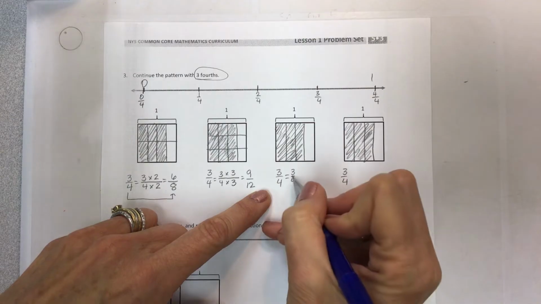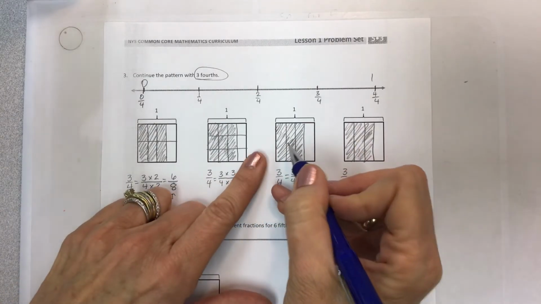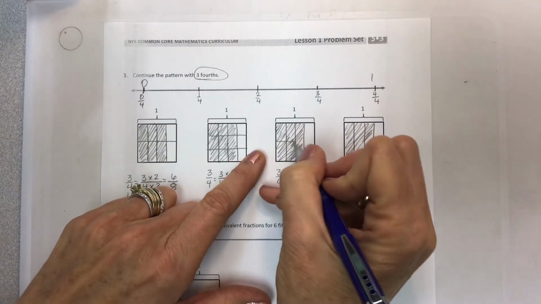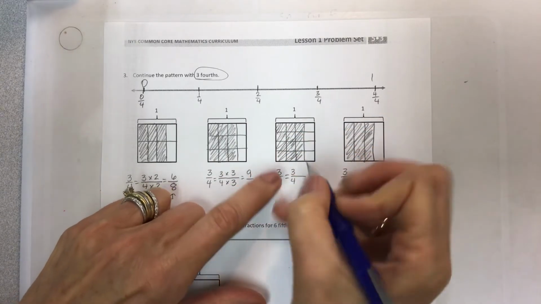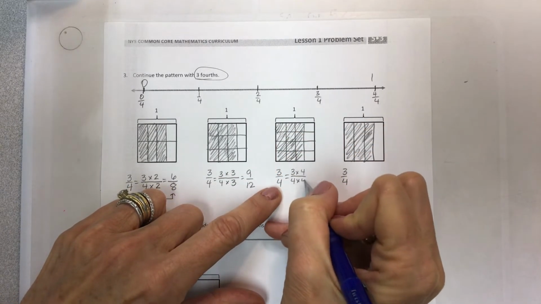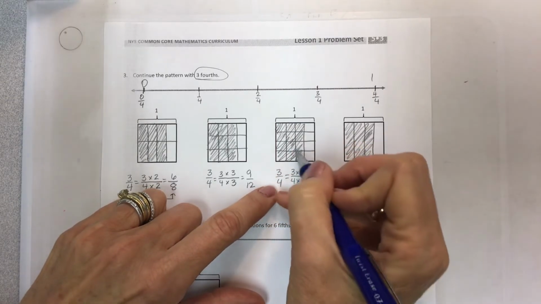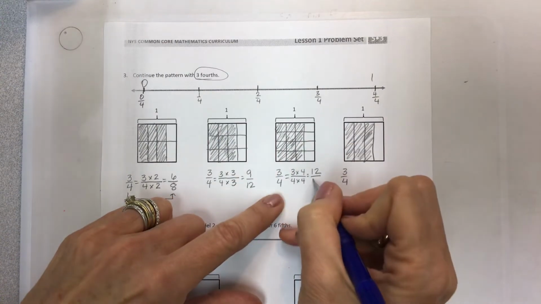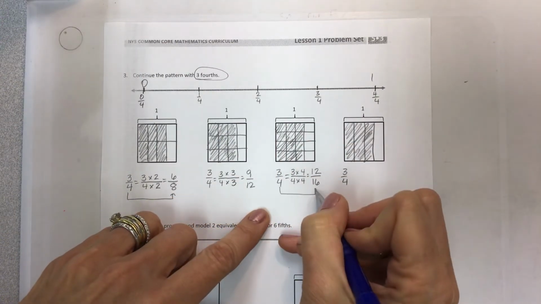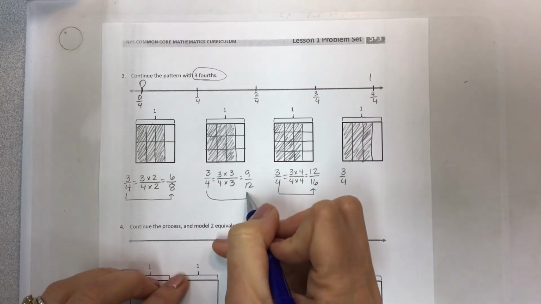Copy the 3/4. But what are we sectioning off into? 4ths horizontally, times 4/4. How many are shaded? 12. How many are total? 16. Equivalent.